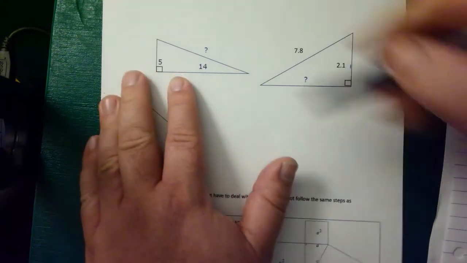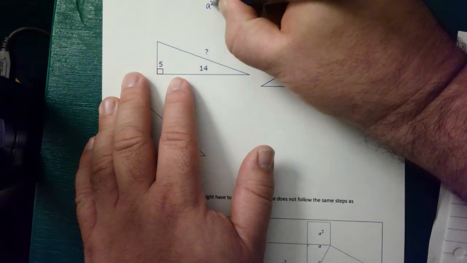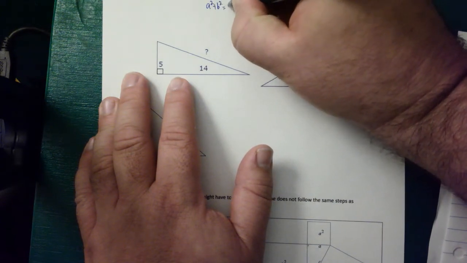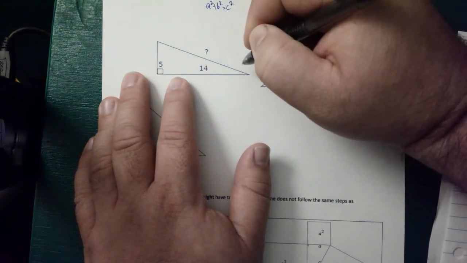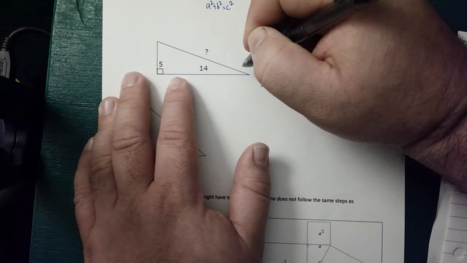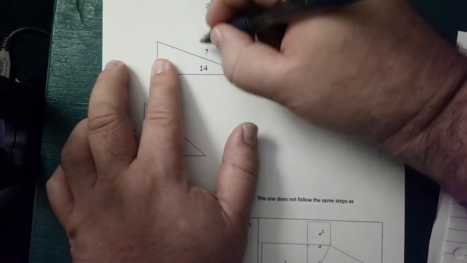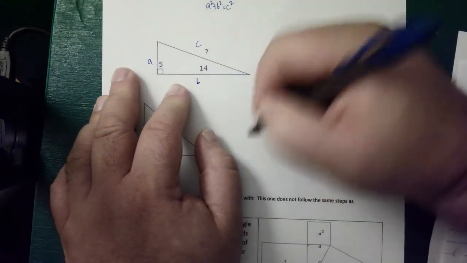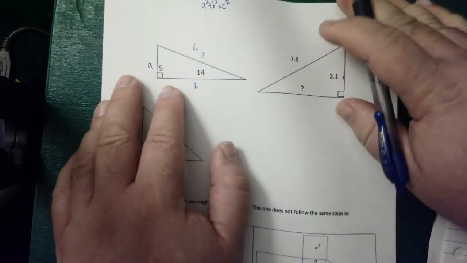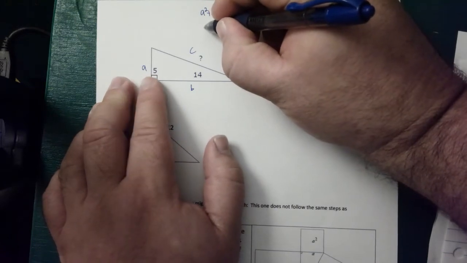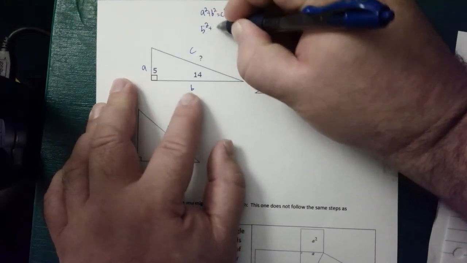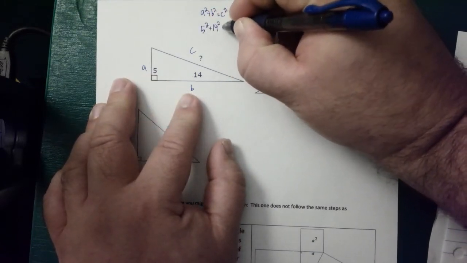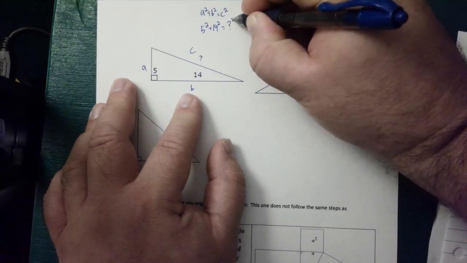So first step again, write the Pythagorean theorem. Next step is to label. Again, cover up the square. This must be C. So this is A and B. I'm going to substitute in what I have. So I've got 5 squared plus 14 squared equals question mark squared.